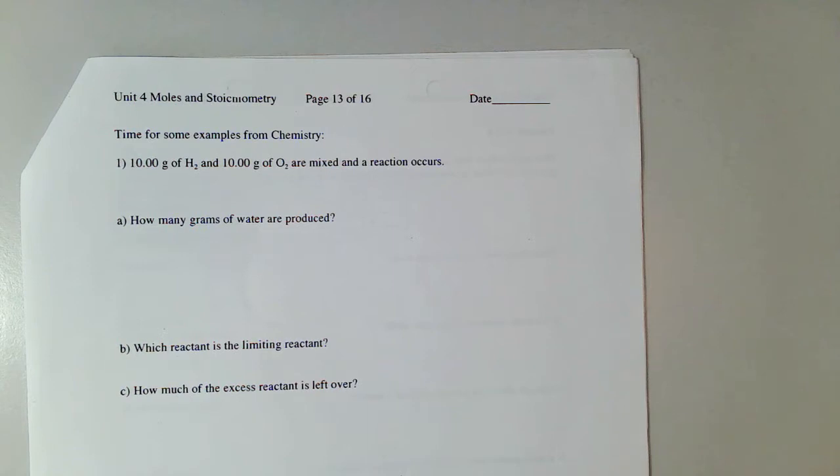So we're going to be looking at some pages in our lecture outline, pages 13, 14, and 15, talking about excess and limiting reactants. We introduced that on the previous page, and we did that nice little homework of the particulate diagrams that talked about how that worked. So now I want to look at it from a mathematical point of view.